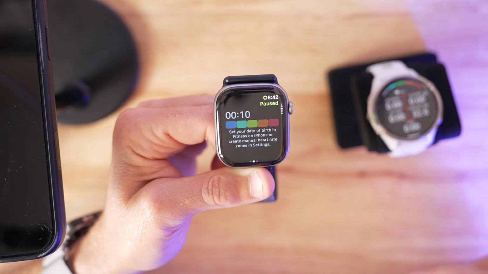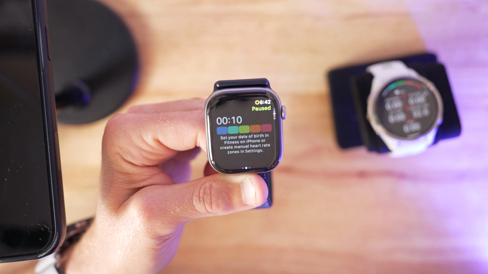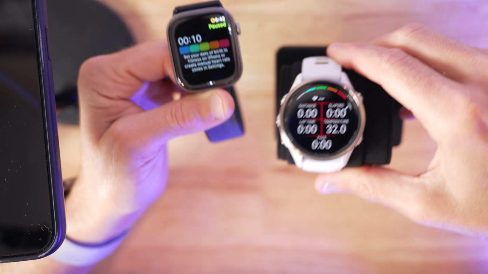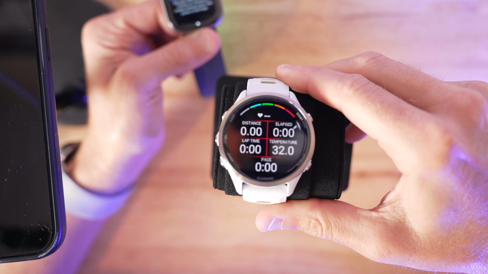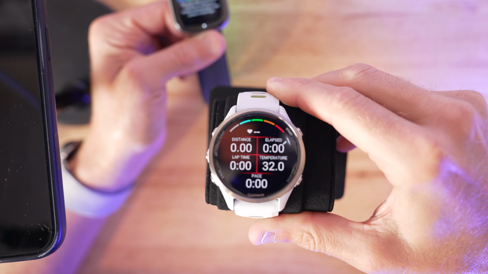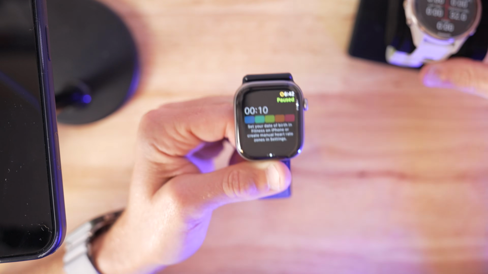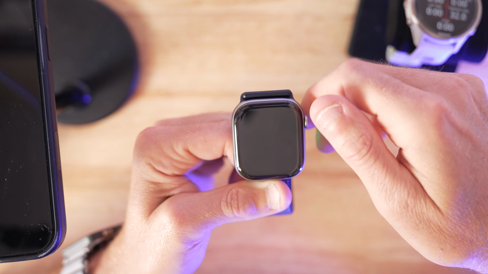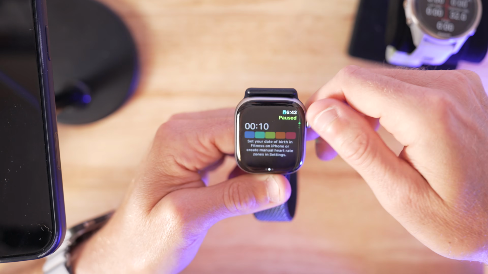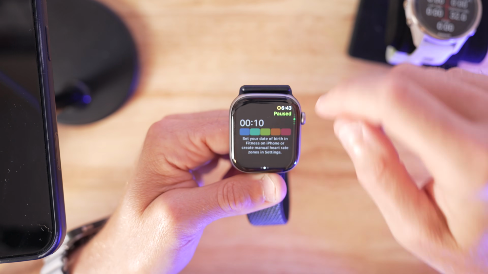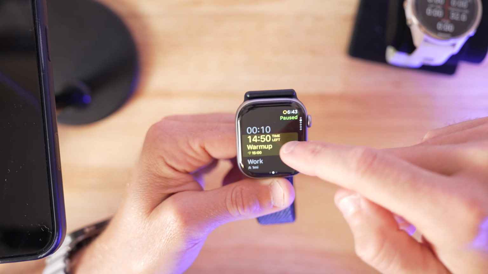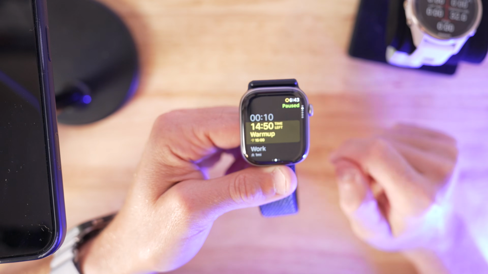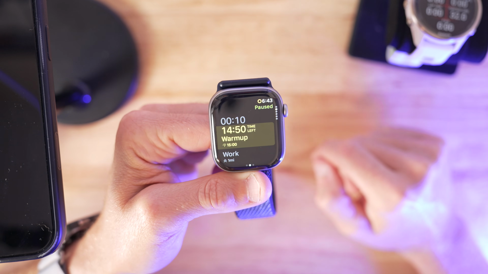Alright, so those are the exact steps on how to set up the data screens on your Garmin watch, and also use the TriSchedule app to create workouts for your Apple Watch. So super cool new feature.